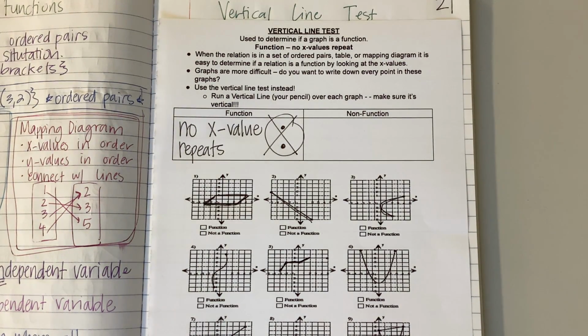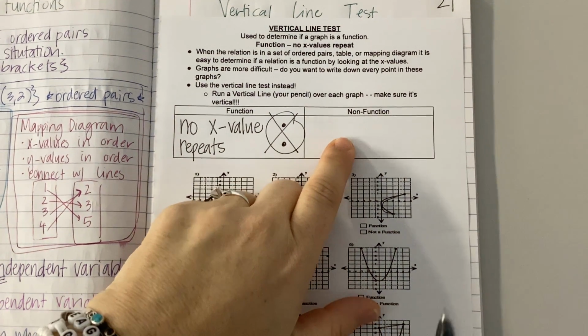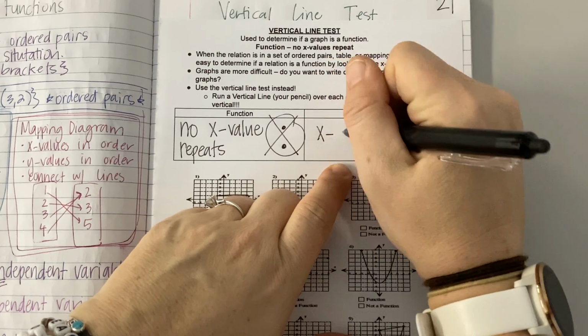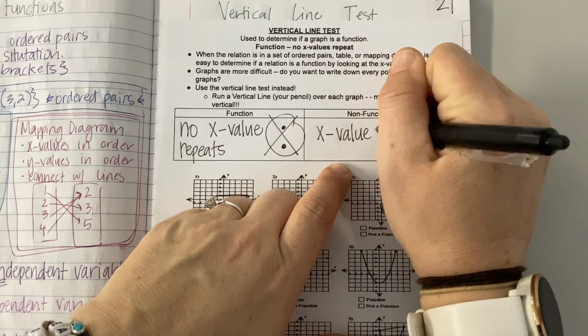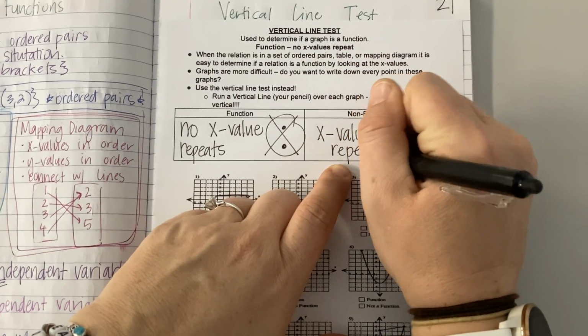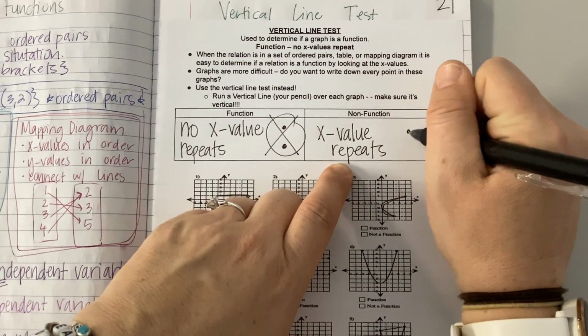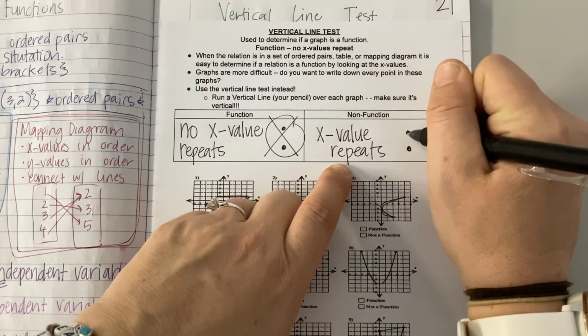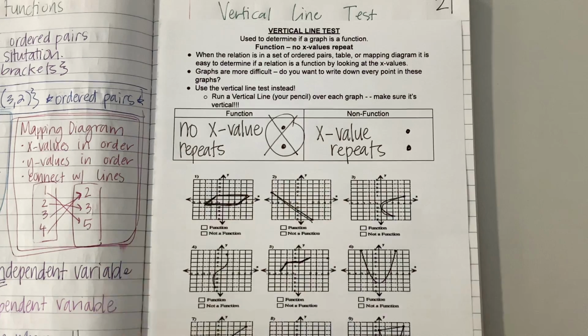Nothing is vertical. It passes the vertical line test. If it's not a function, an x value repeats. It has a dot above a dot. If there's a dot above a dot, boop, not a function.